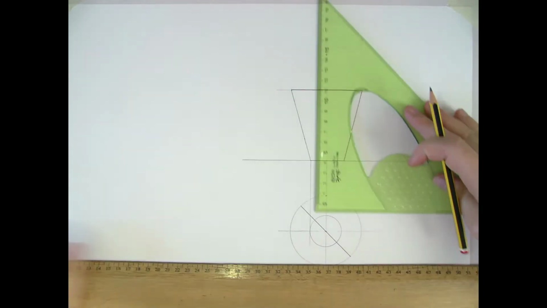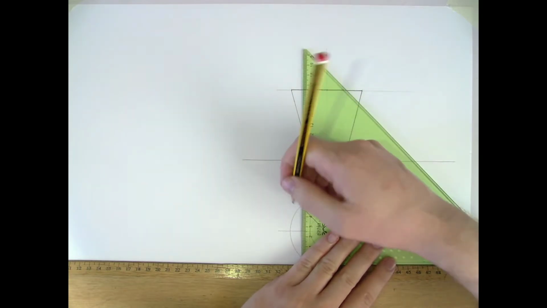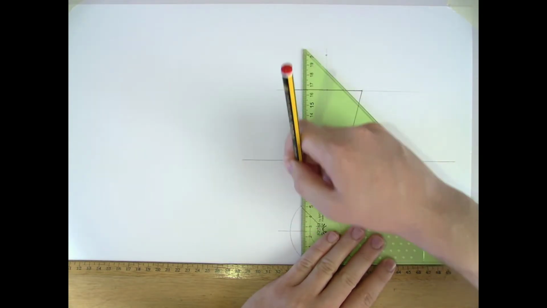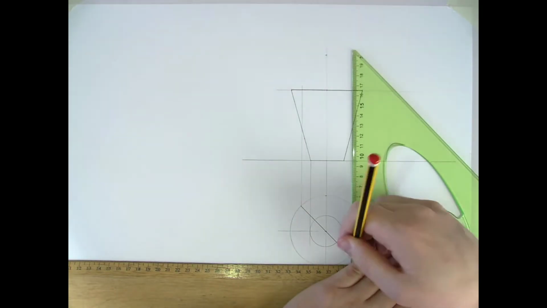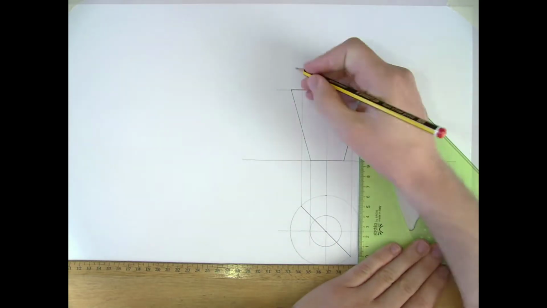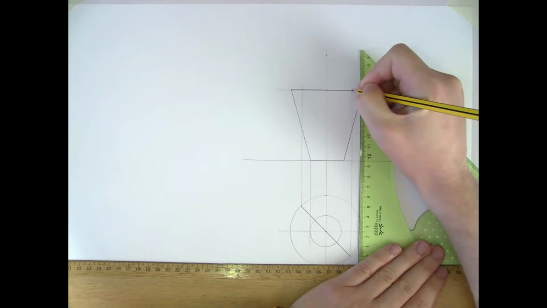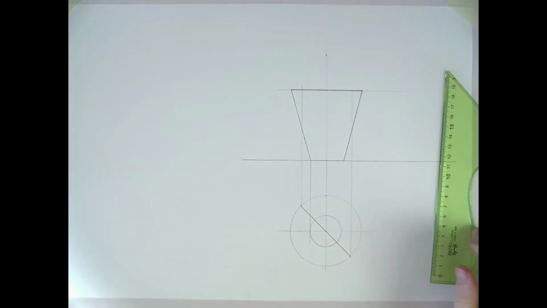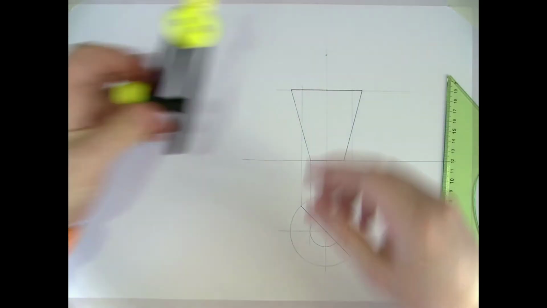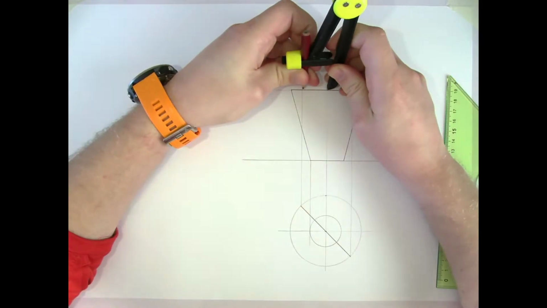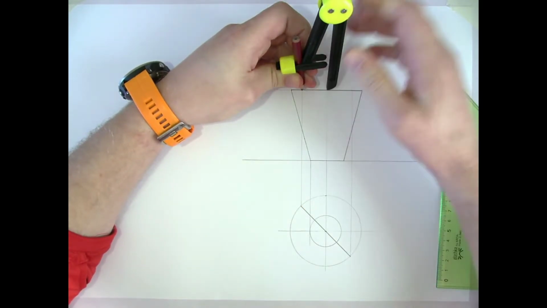To find the minor axis, we're going to project our 2 points, each end of it, up here. So this gives us the end of the minor axis here and here. And now we can use whatever method we like to draw the ellipse. I'm going to use the auxiliary circles method.